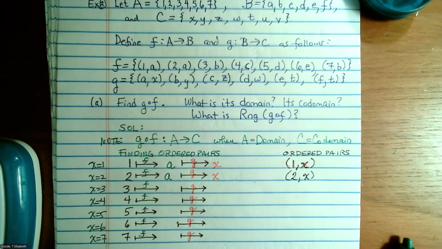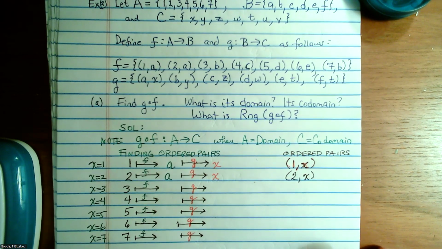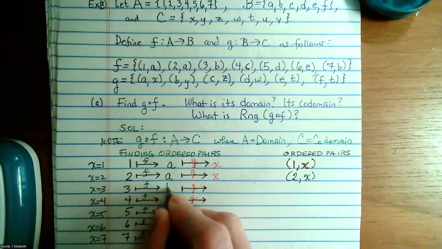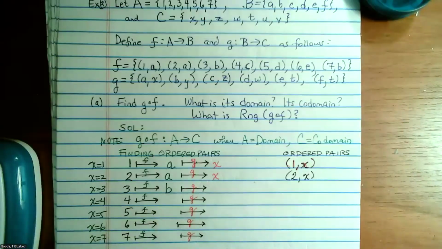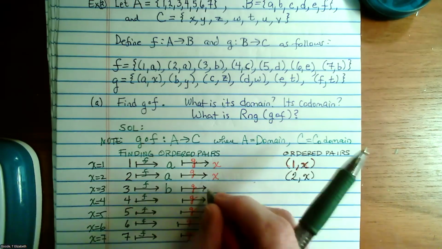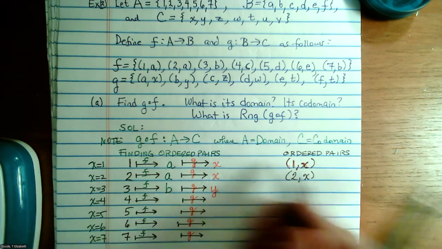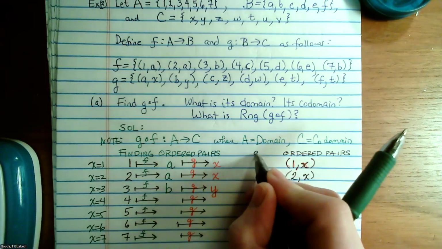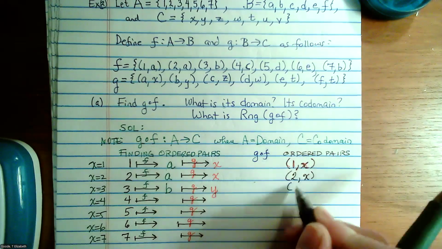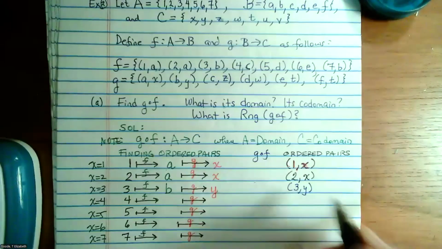Somebody else. Where does 3 go under F? B. Good. And then what happens to B when G acts on it? Y. Great. And so what's our ordered pair that's going to go into G of F? 3, Y. Exactly. All right. Somebody else.